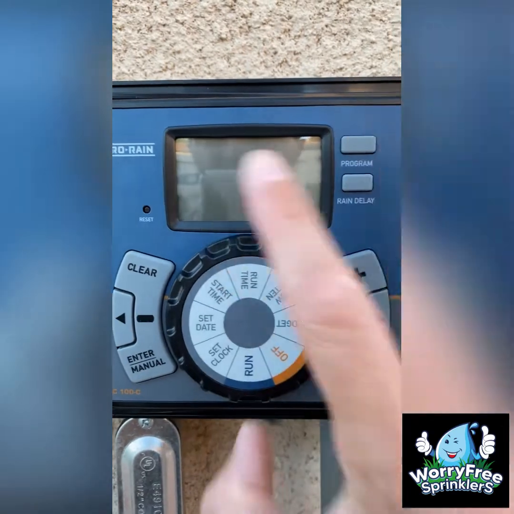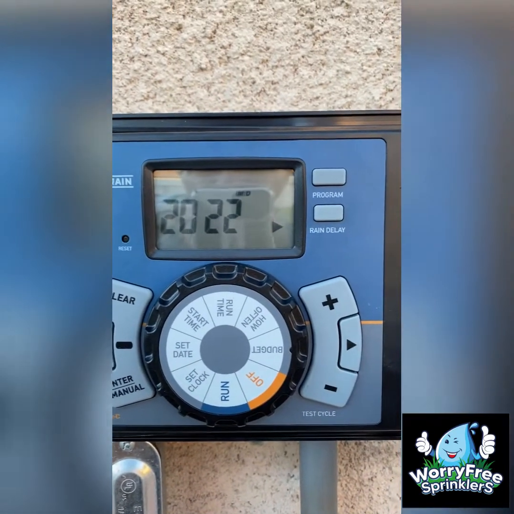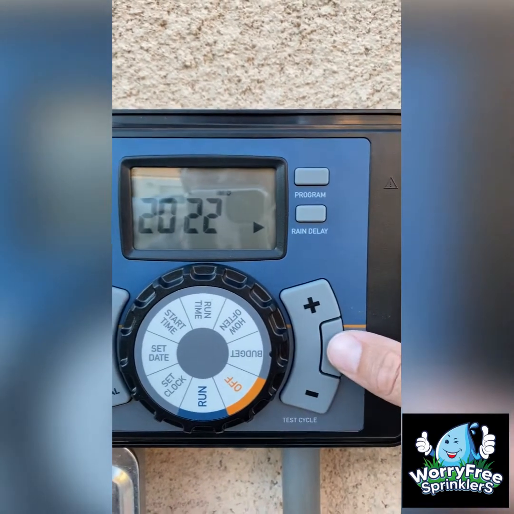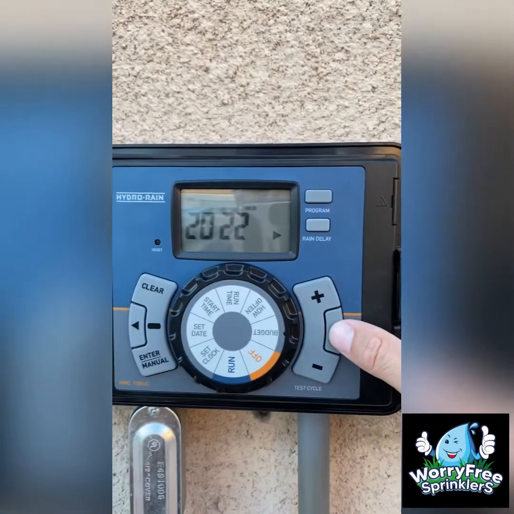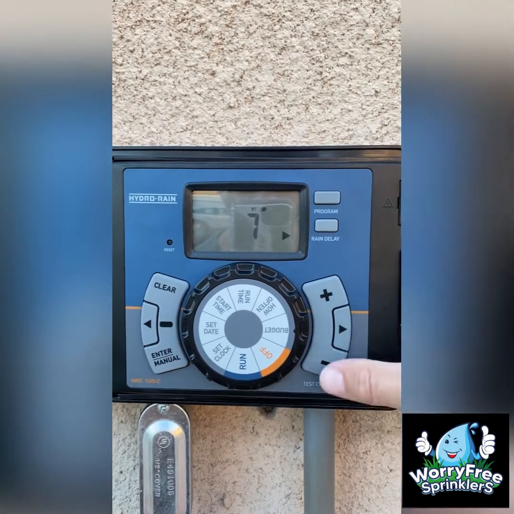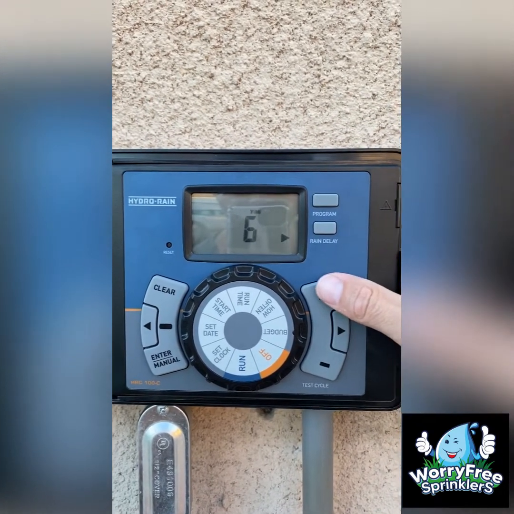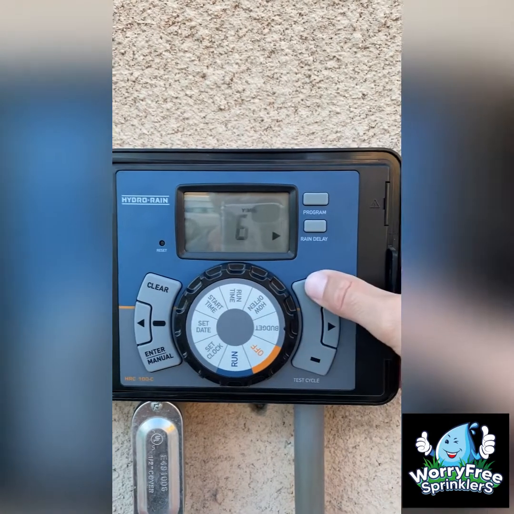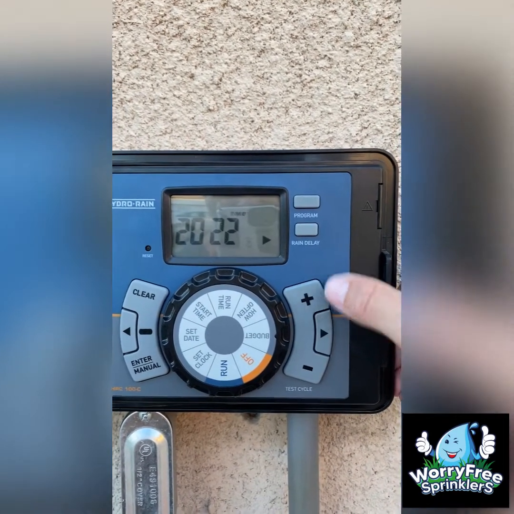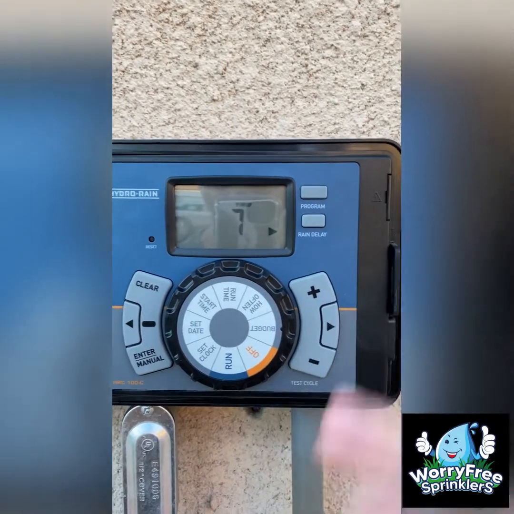Let's go ahead and set the date. Like I said, you're just going to go through this step-by-step process. So we can see, hit this little arrow here. Once we hit that, it'll say the month. Of course, it's July. The day, if you were going to change this day, put it on the 6th. And then the year, so 2022. So hit that little arrow. That's all of it done.